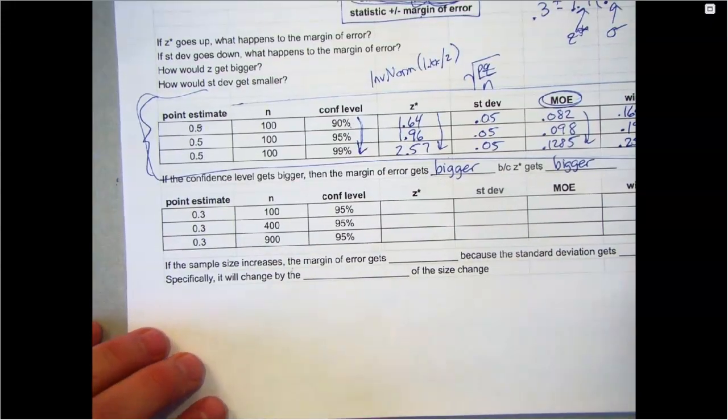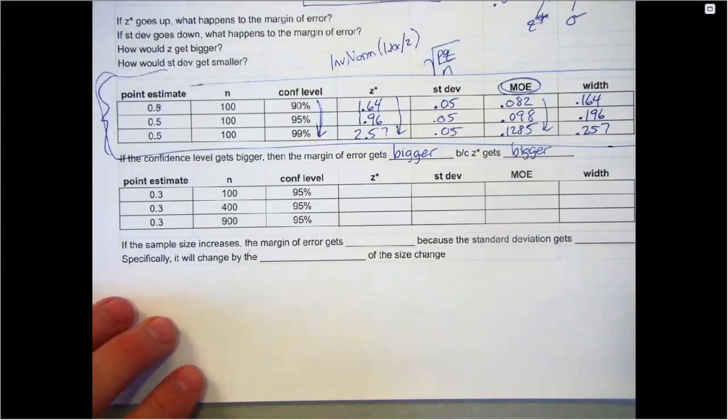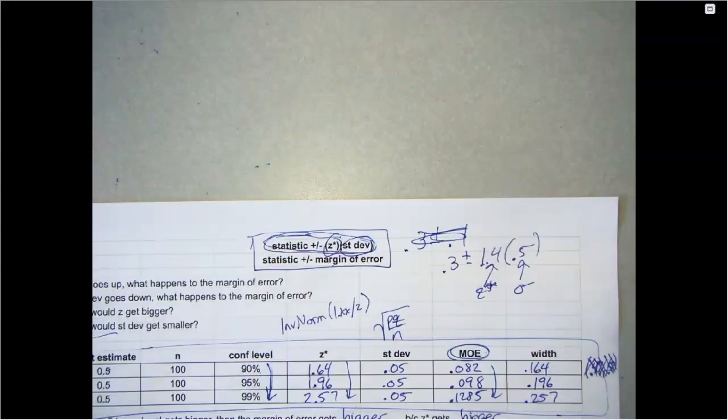Try that bottom. See if we can do it on your own, and then again we'll come back together.